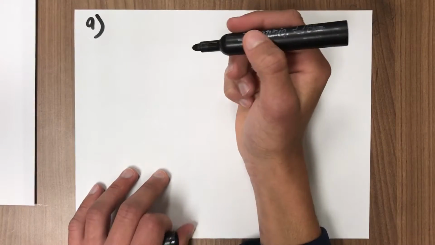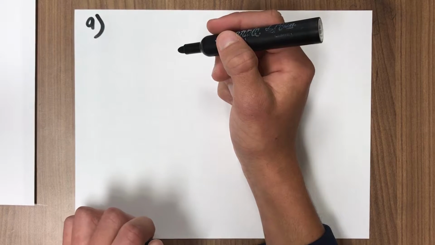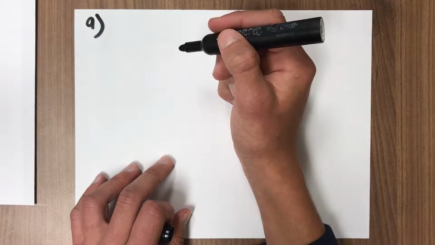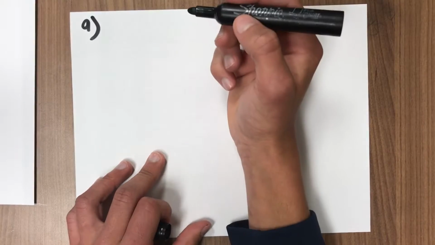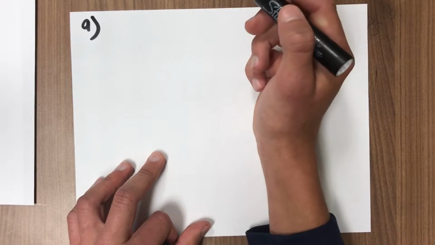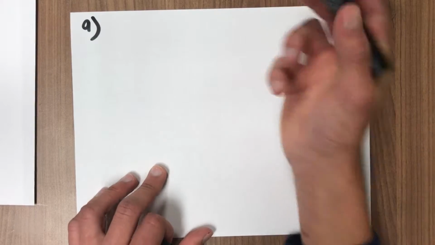So for part A, the question is asking, write an equation for the line tangent to the graph of the function h at time t equals 0. Use this equation to approximate the internal temperature of the potato at time t equals 3. So for this problem, you need to first find the slope of the function at t equals 0.